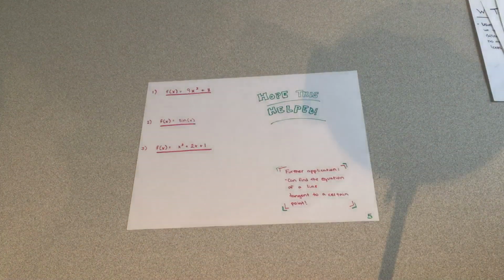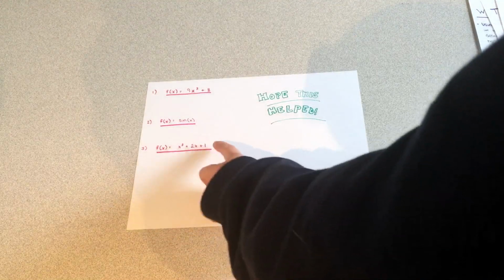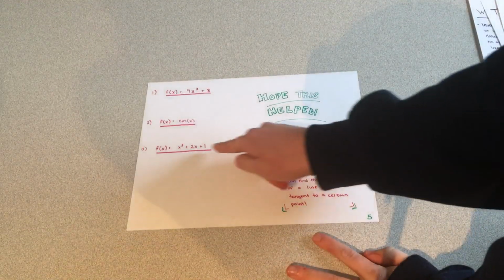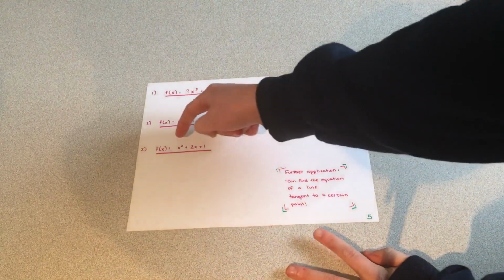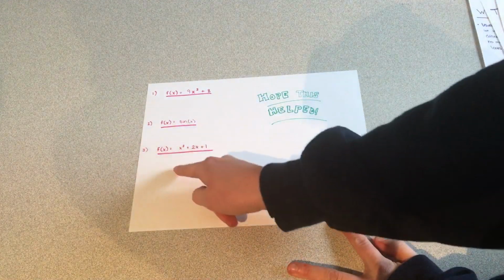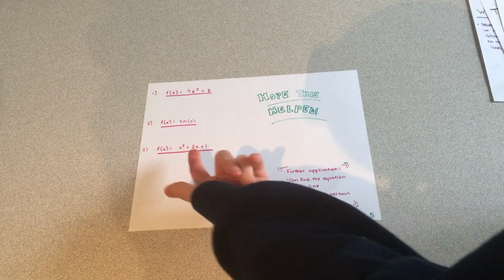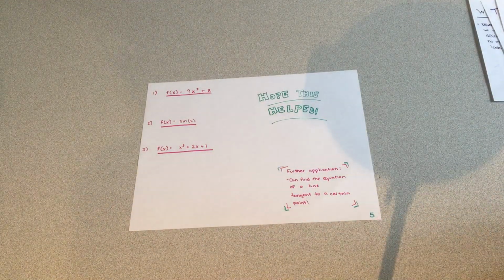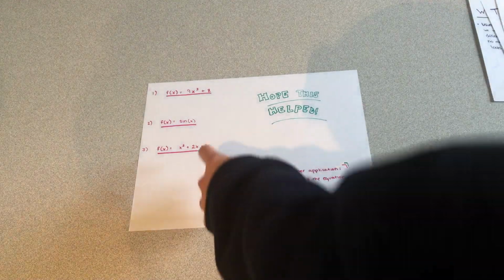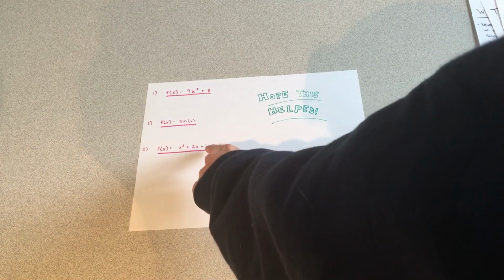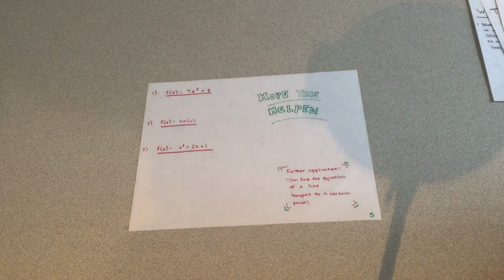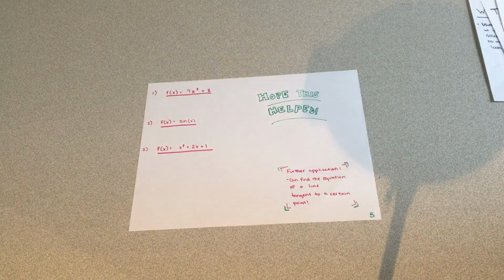Lastly, this one we're going to be using the sum and difference rules, and we have to look at the power rule here. If you bring down the 3, it would be 3x squared, and then you would have 2, because that's just the rule for that. And then the constant rule is 0, so 3x squared plus 2 would be the derivative of that function.